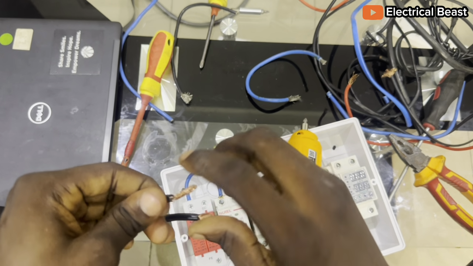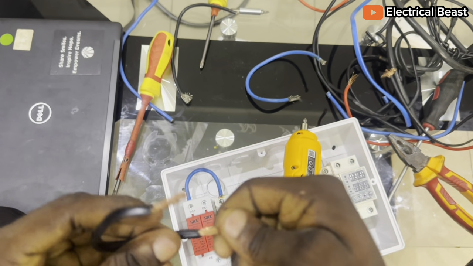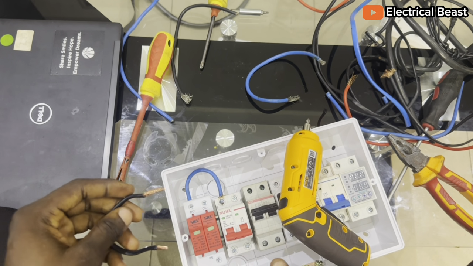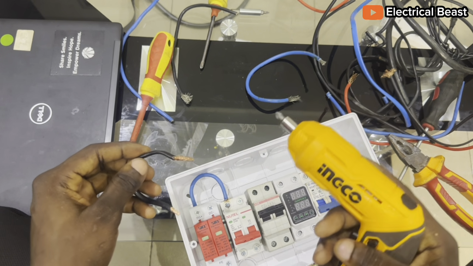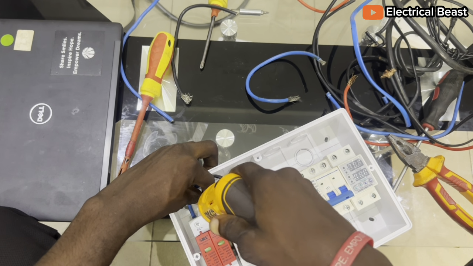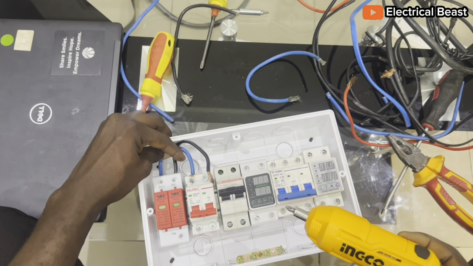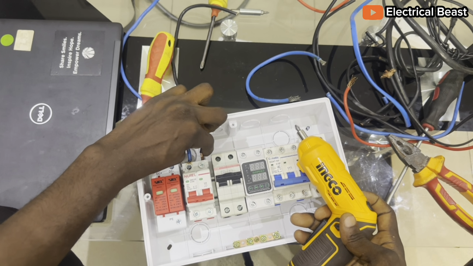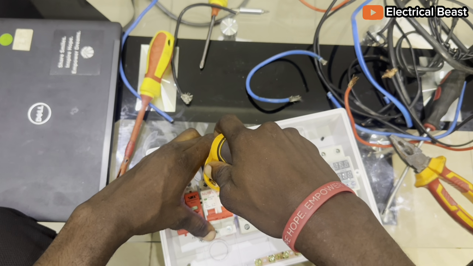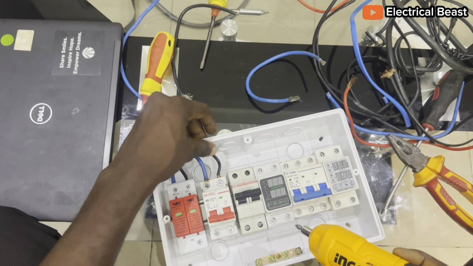It's best practice to use ferrules for your connections, but this is a demonstration. I don't have ferrules at the moment, so in a separate video I can also do a video on how to use ferrules for your connection. So put this one here, negative, then connect to negative of this DC breaker. Okay, and ensure your connection is tight.